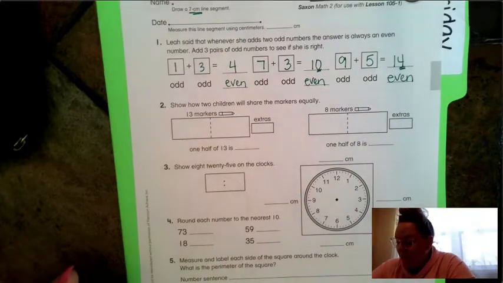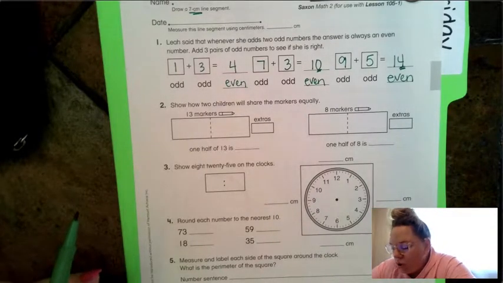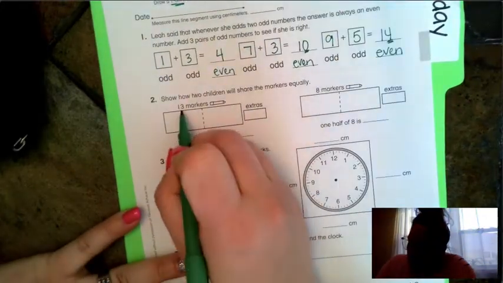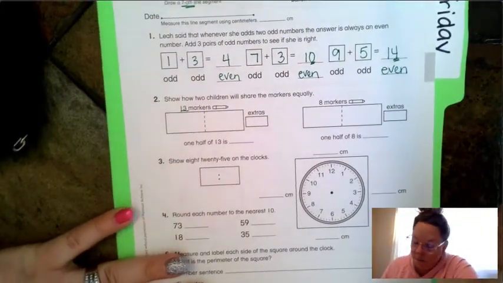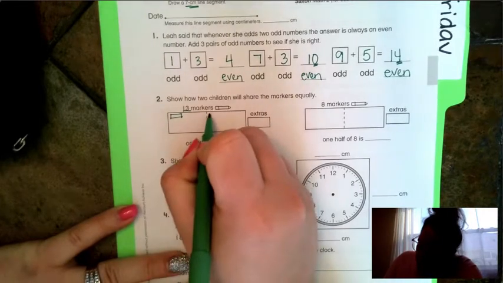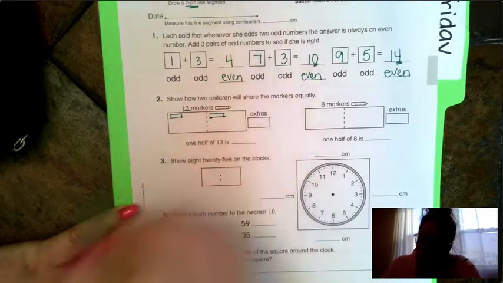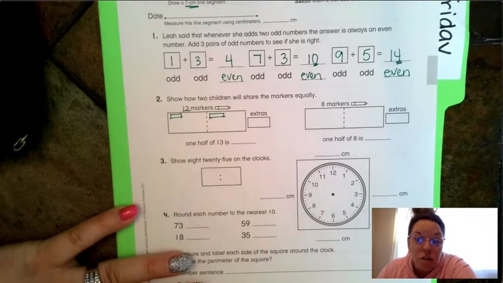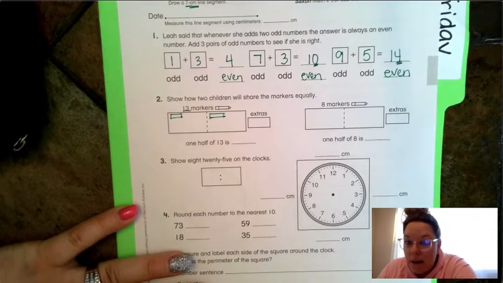All right, number 2. Show how 2 children will share the markers equally. We have 13 markers in this first one, okay? You don't have to get fancy with it. 1, 2. What I do to one side, I have to do to the other. No exceptions.